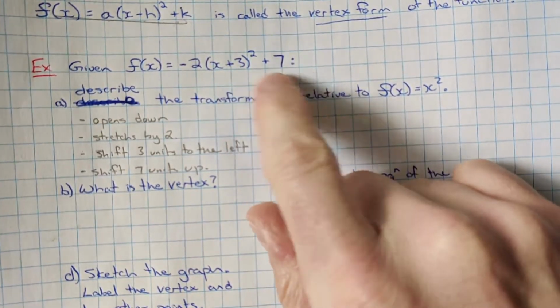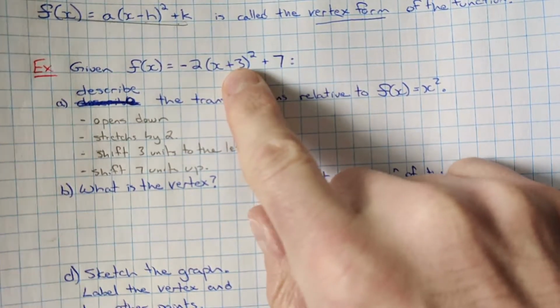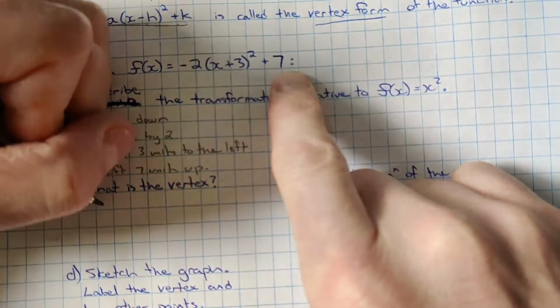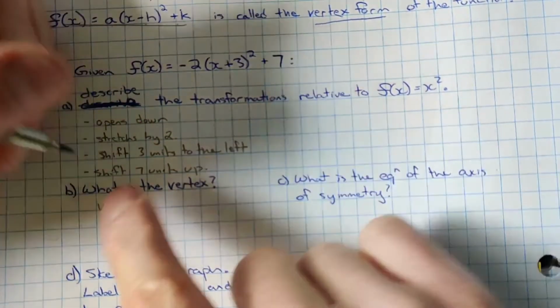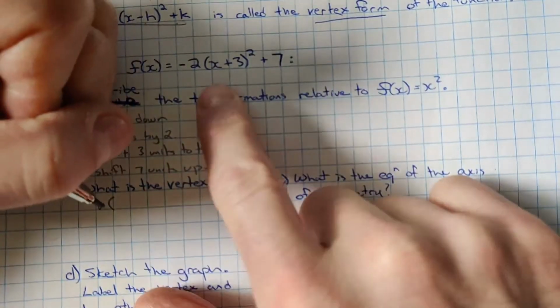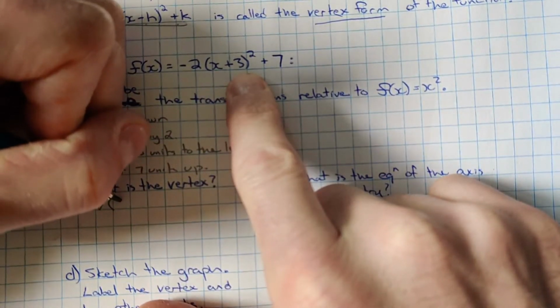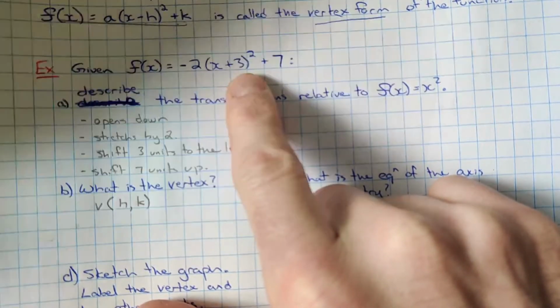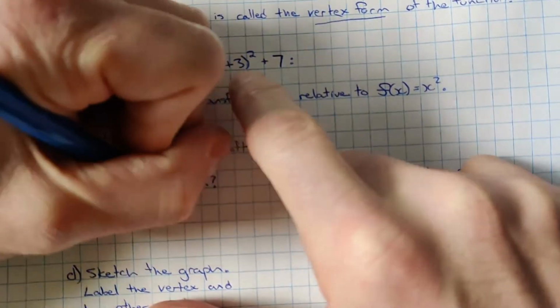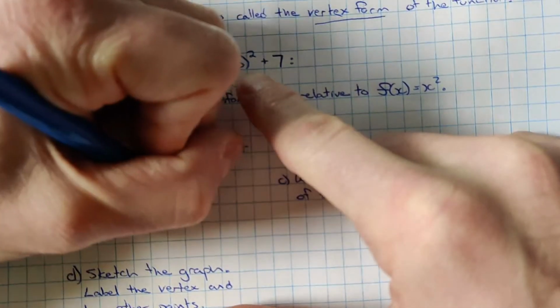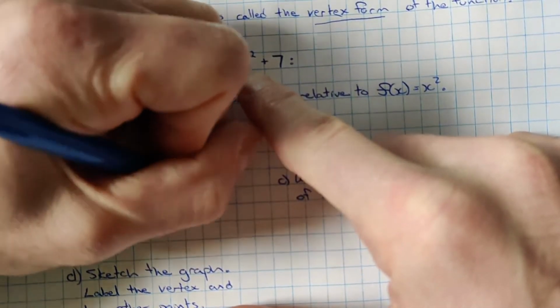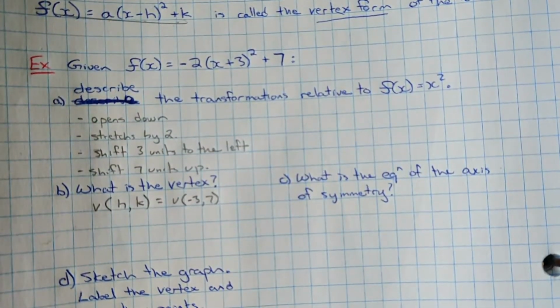You can also just look here. Your h value is negative 3, your k value is 7. So we're calling that the vertex, and we sometimes use the v just to note that it's the vertex. Point is going to be h, k. So since the vertex is h, k, that means the vertex is negative 3, positive 7. Nice and easy.